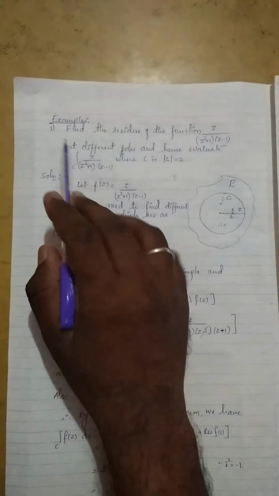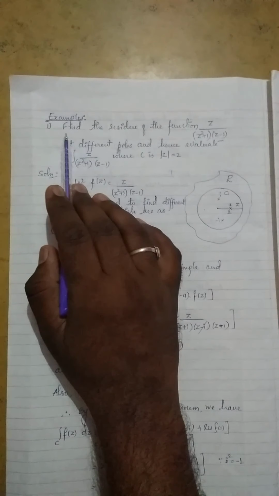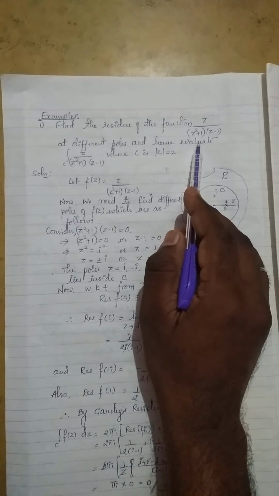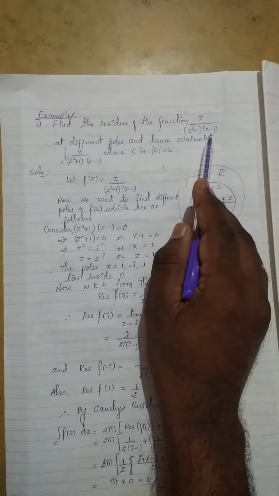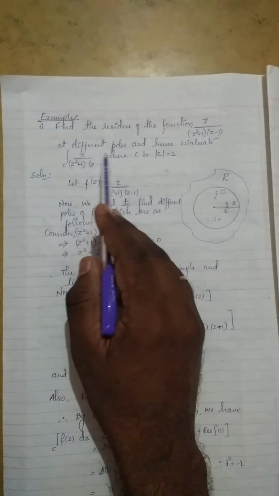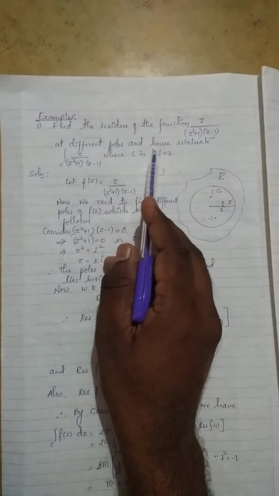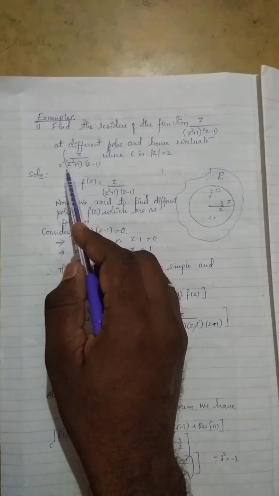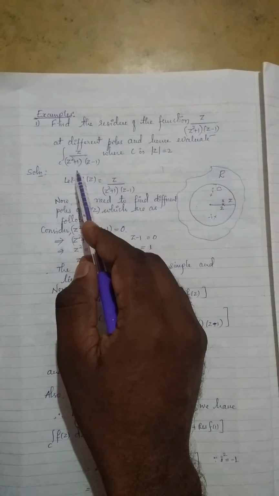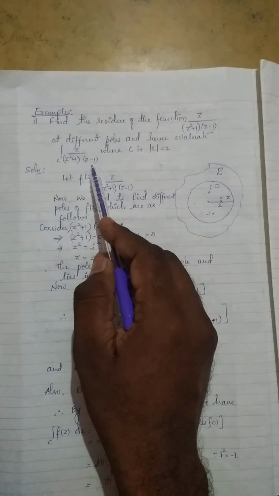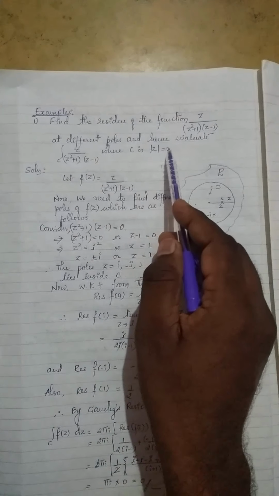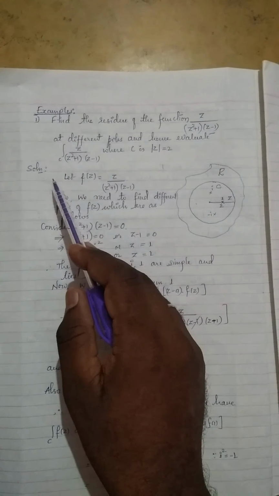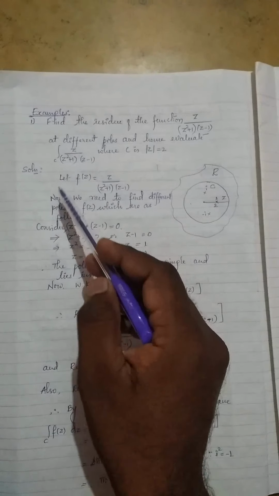The first example is: find the residues of the function z divided by (z square plus 1) into (z minus 1) at different poles, and hence evaluate the integration over C of z divided by (z square plus 1) into (z minus 1), where C is modulus of z equals 2. The solution of this problem is like this.